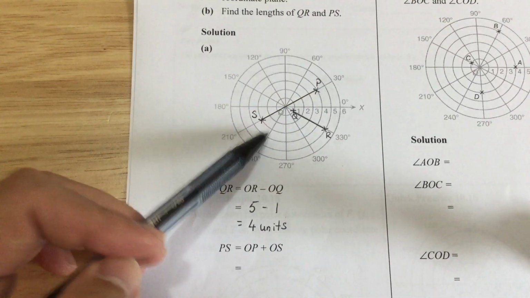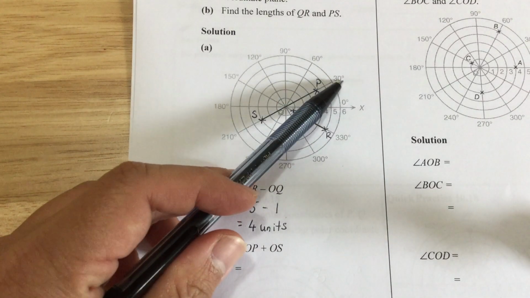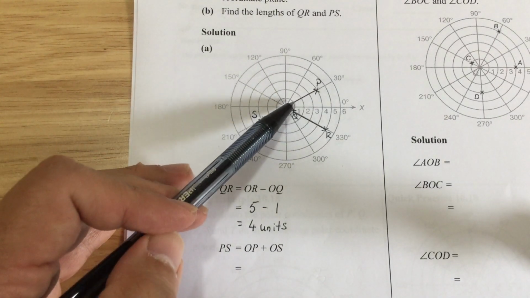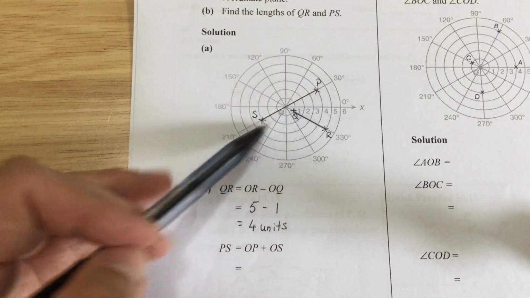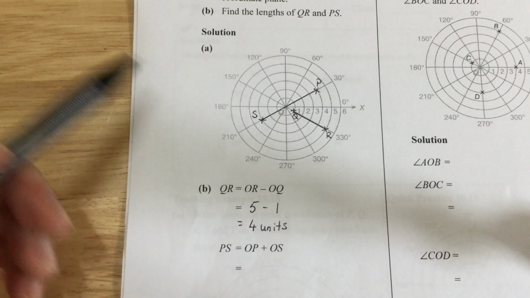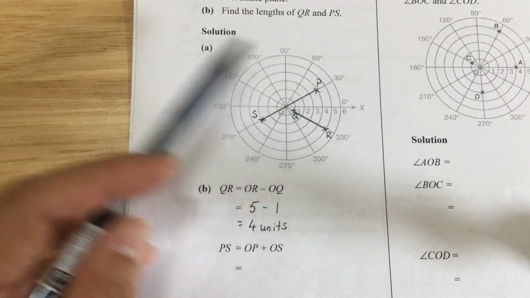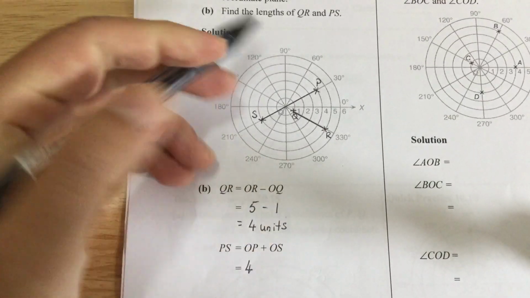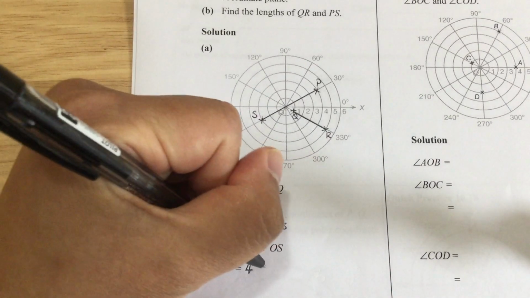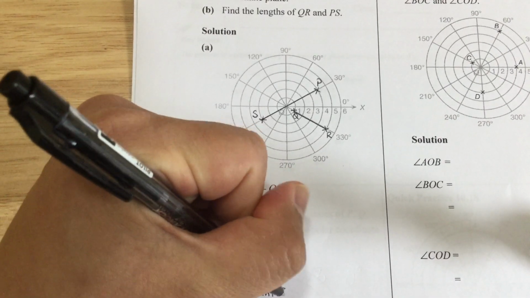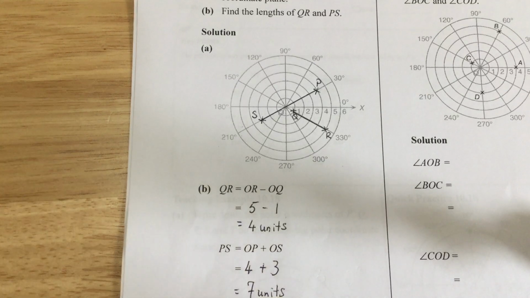But this time, you will see we have two different angles, 30 degrees and 210 degrees. Luckily, because they differ by 180 degrees, it is a straight line, so we can add the two coordinates together. For PS, OP is 4 units because the coordinate of P is 4. And OS is 3, so we add 3 here. So this is 7 units. Okay, so we have these two. Make sure that you know how to do this.